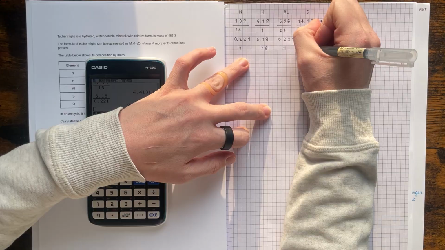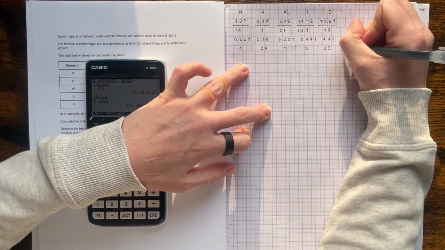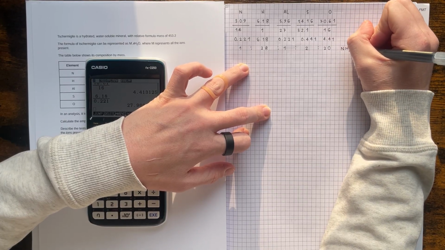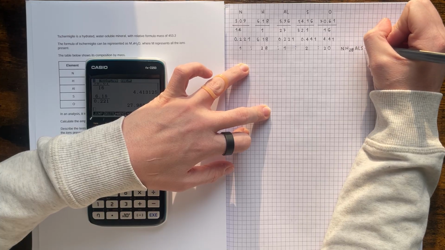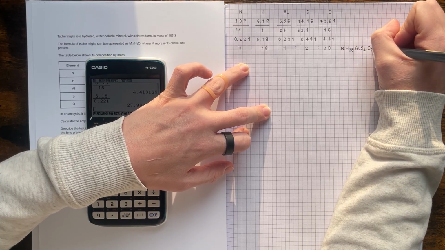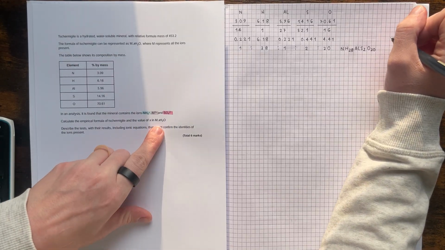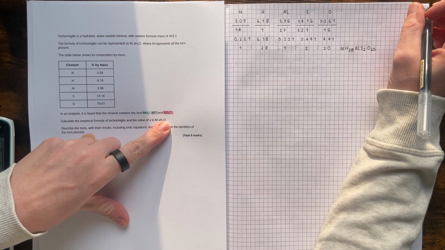Now I guess for the empirical formula we could literally just write N1. We wouldn't write the 1, obviously, we're chemists, we're lazy. H28 AlS2 O20, but it also wants us to be able to work out the numbers of waters of crystallization, and it has told us that these 3 ions are present.